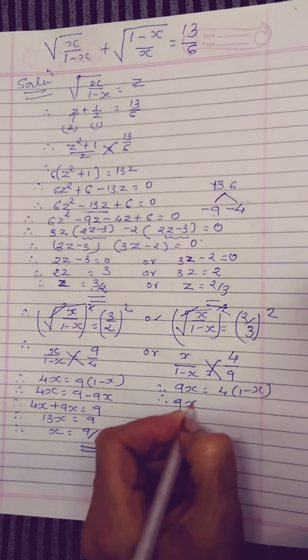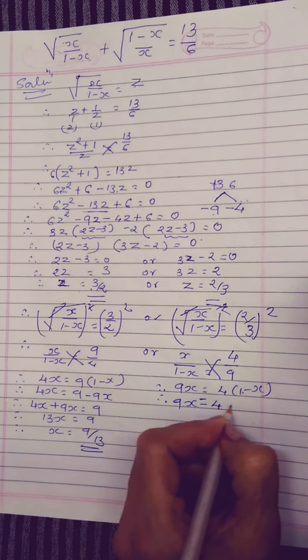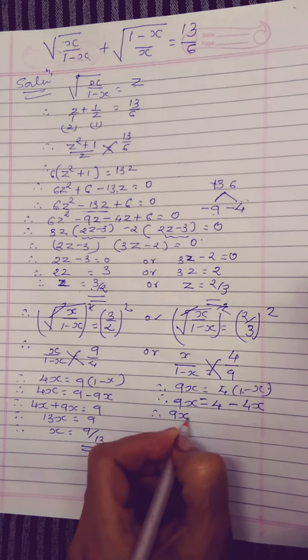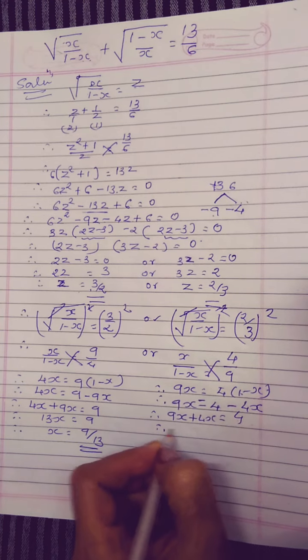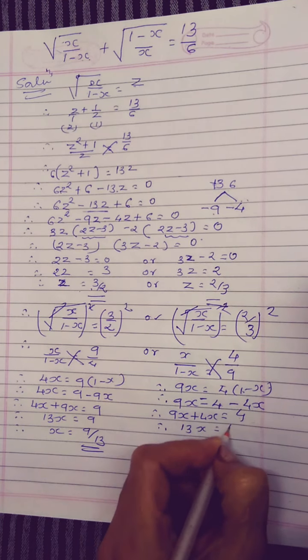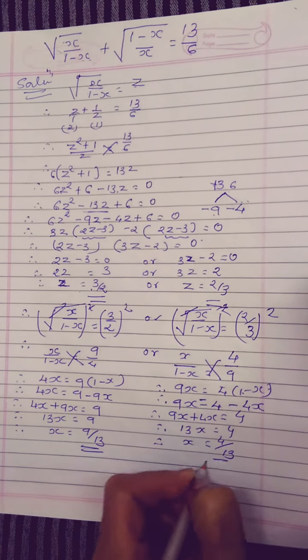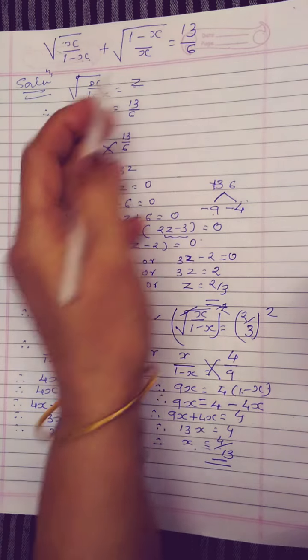Therefore 9x is equal to 4 minus 4x. Therefore 9x plus 4x is equal to 4. Therefore 9 plus 4 is 13, 13x is equal to 4. Therefore x is equal to 4 by 13. These are the two solutions, two values of x of this equation.